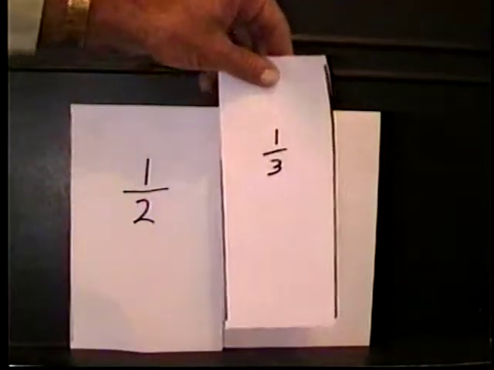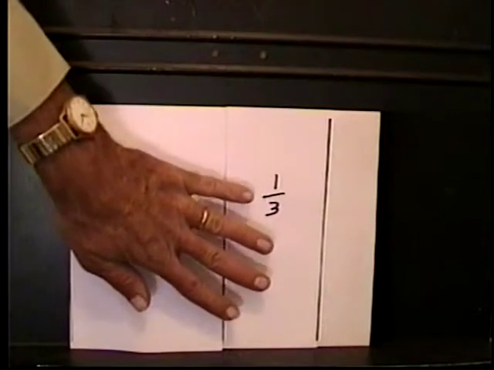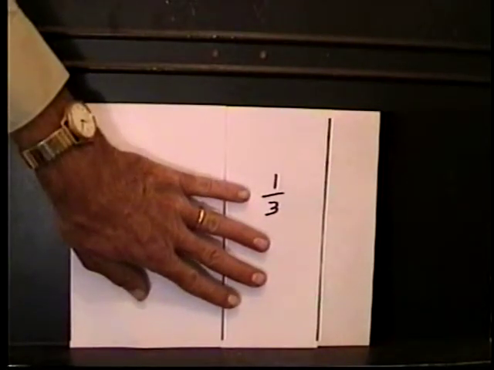Let's start that part again. I have one sheet of paper there for you to go by. Let's just say that I had 1/2 of a sheet of paper and I wanted to add 1/3 to that half.